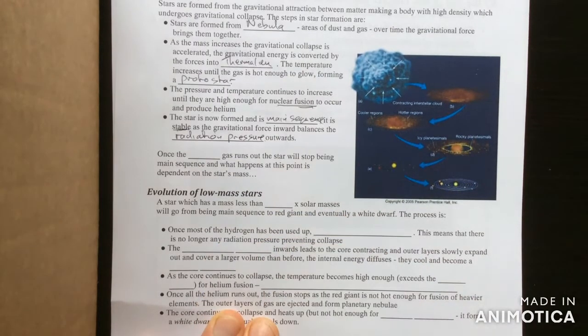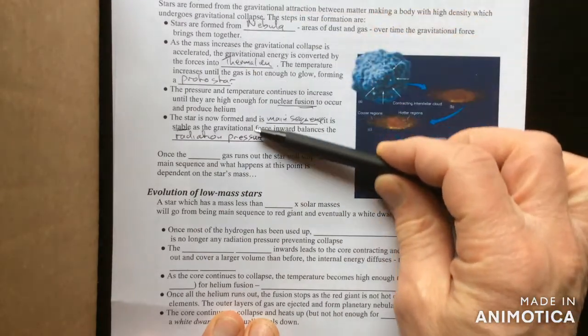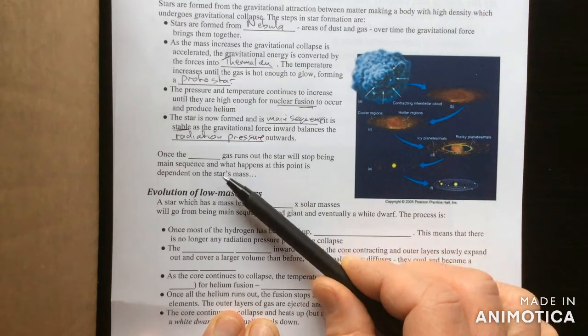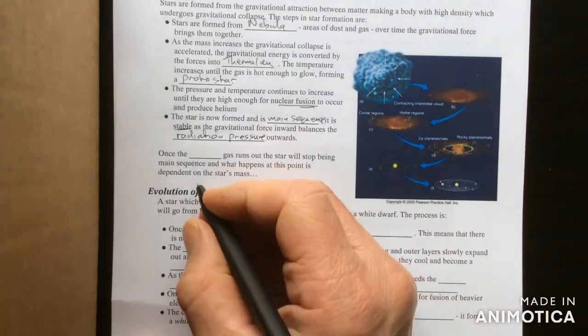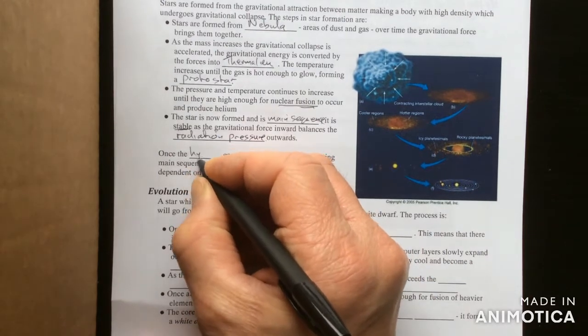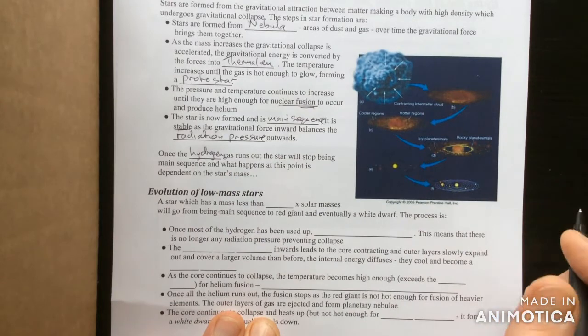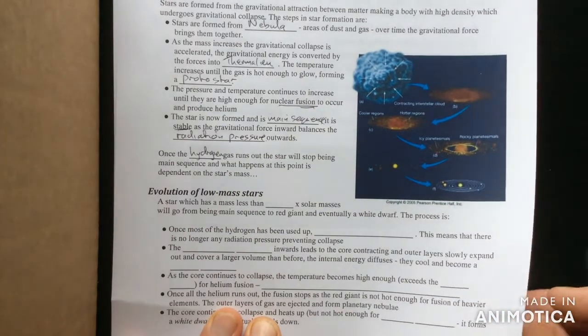Okay, now the crucial bit is this is the same for every single process that starts a star, doesn't matter how big it is, and once you run out of fuel then things change. So at this level, to be more precise, hydrogen is the fuel there, so once the hydrogen gas runs out it will stop and things will change.